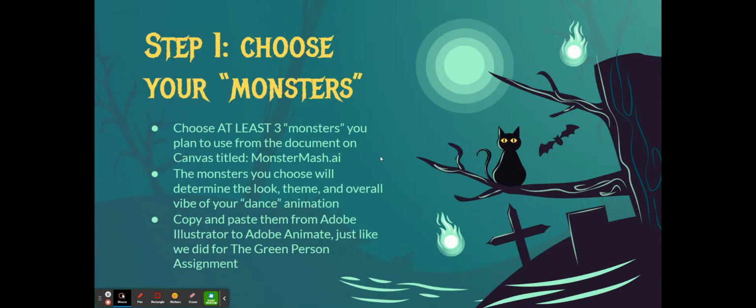All right. So as I mentioned before, the first thing I'm going to have you do is choose some so-called monsters. Not all of them in the file that I've given you are actually monsters. A lot of them are adorable little trick-or-treaters and stuff. So if you don't want to use something that's on the creepier end, you don't have to. Okay. But you do need to pick at least three characters.